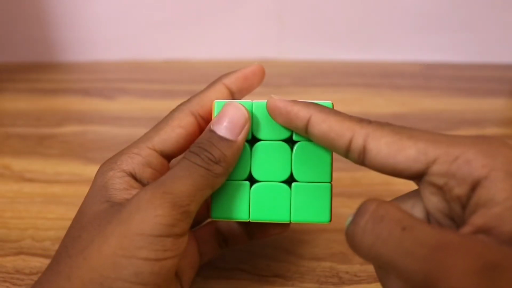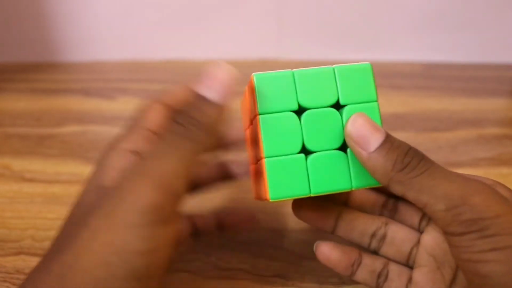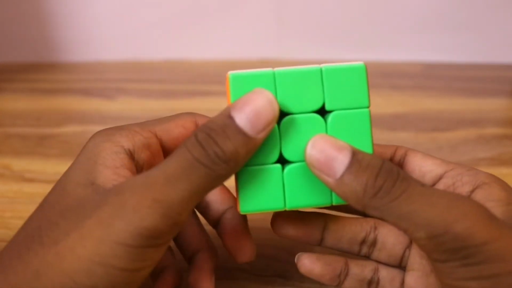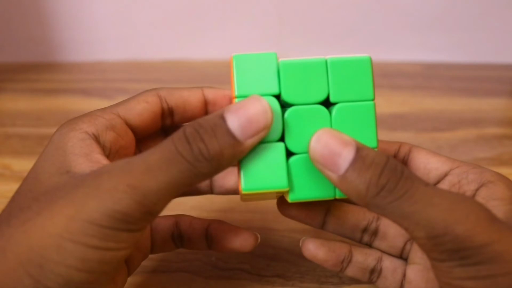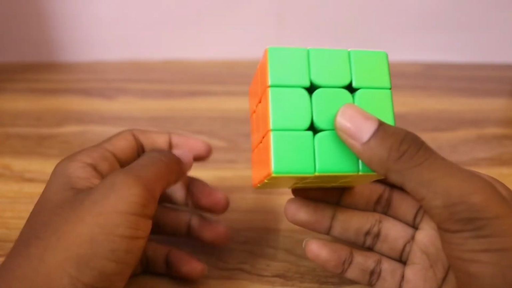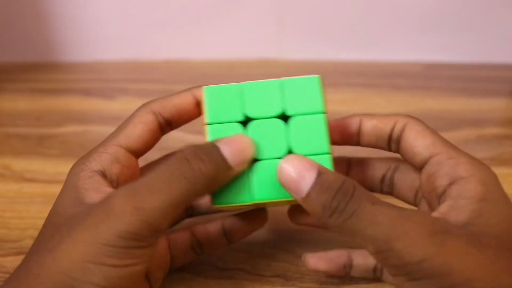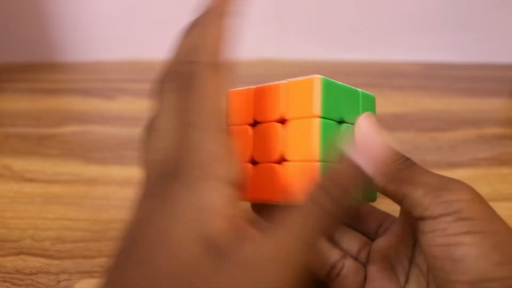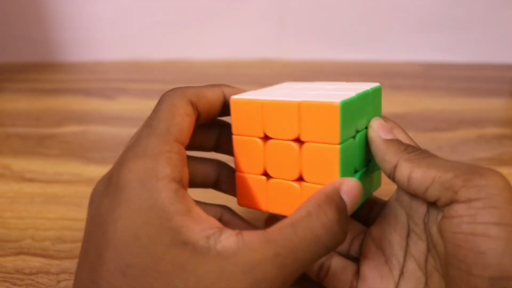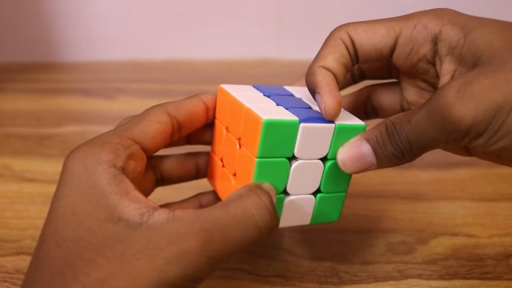This is the middle layer, and M always follows the left face. I know it's confusing, because if you put the cube like this and turn it clockwise, M will go like this.